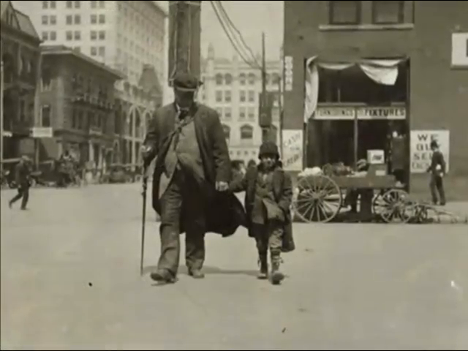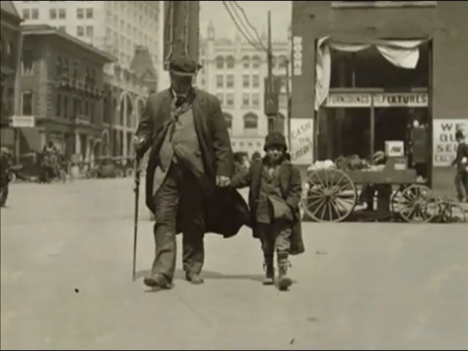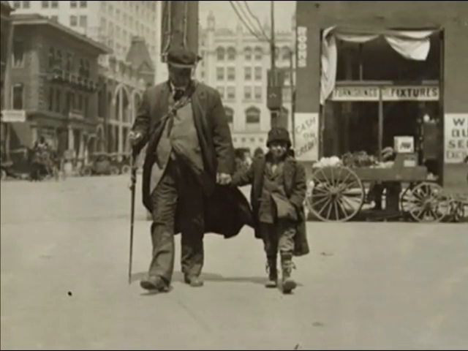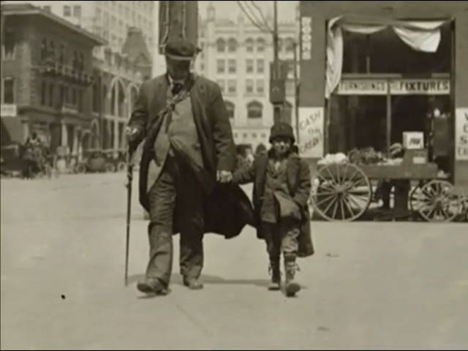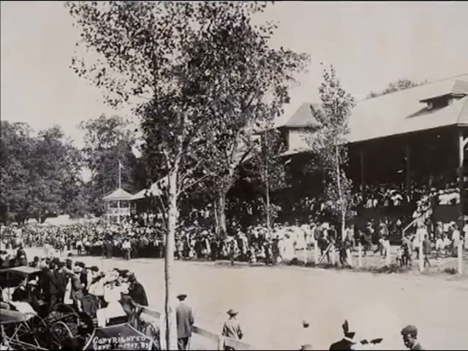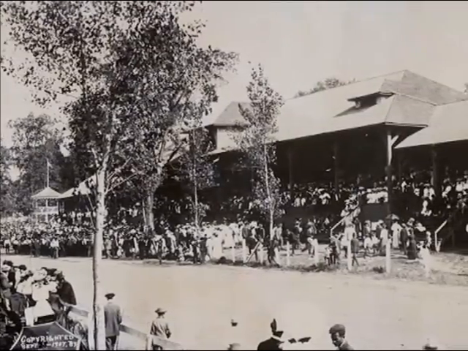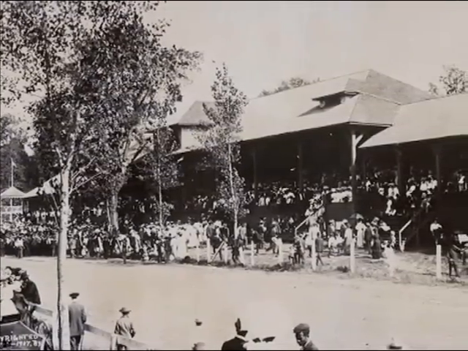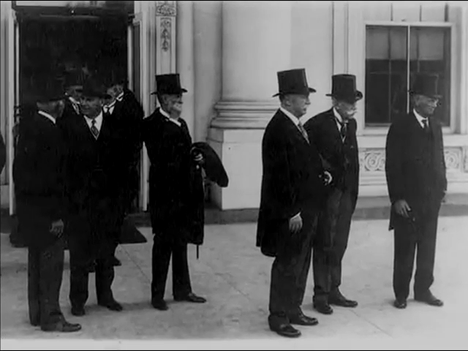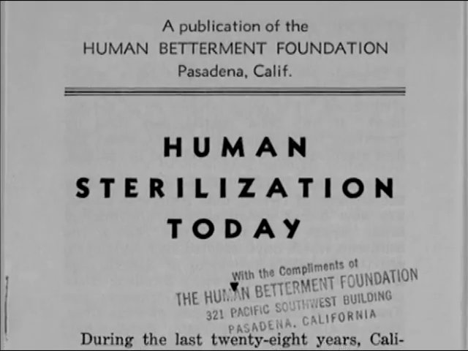In many instances, it led to the institutionalization and sterilization of adults and children to protect the human race from degenerating into moral decay. Indiana was the first state to enact a eugenics sterilization law in 1907. It was followed by 32 other states. The Supreme Court upheld these laws as constitutional in 1927.